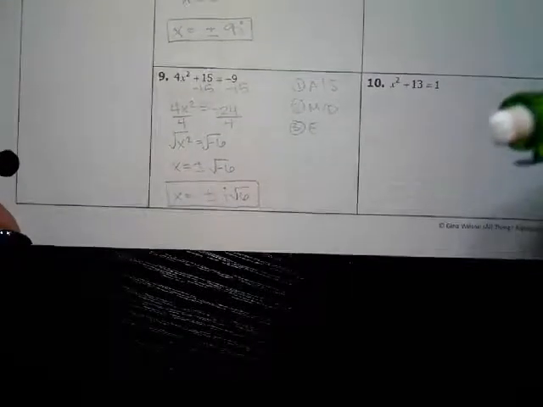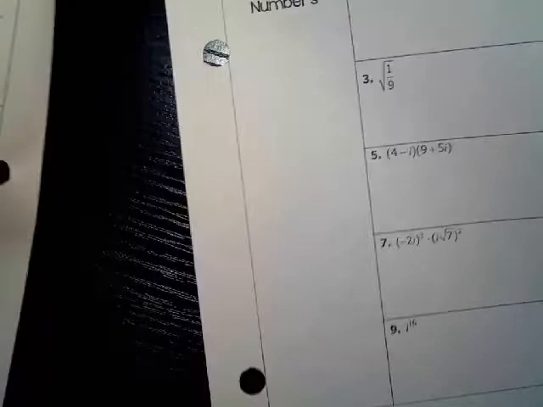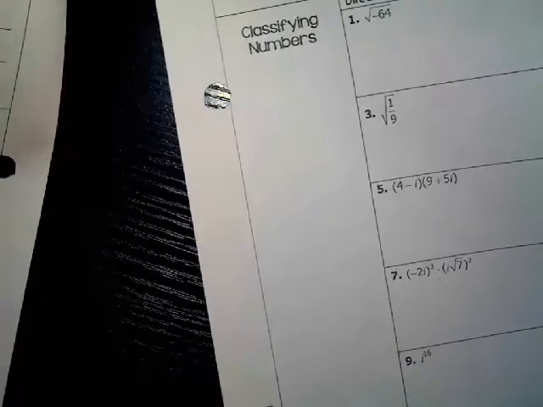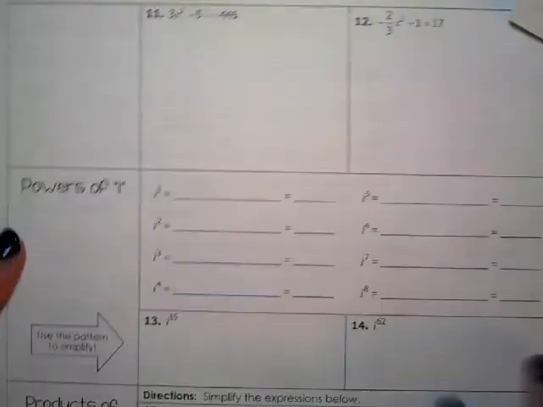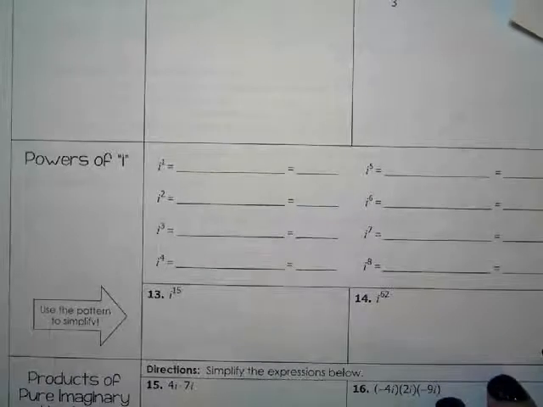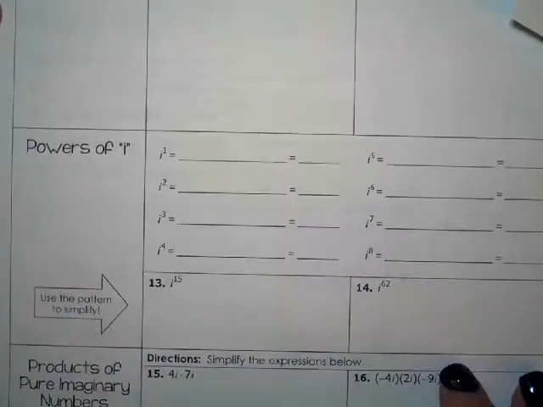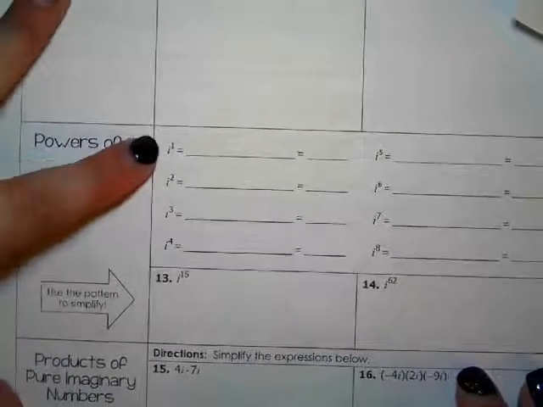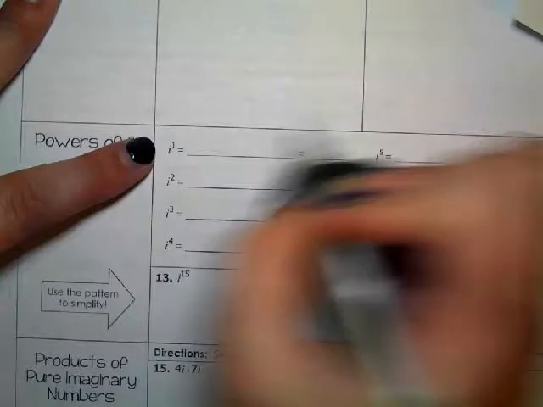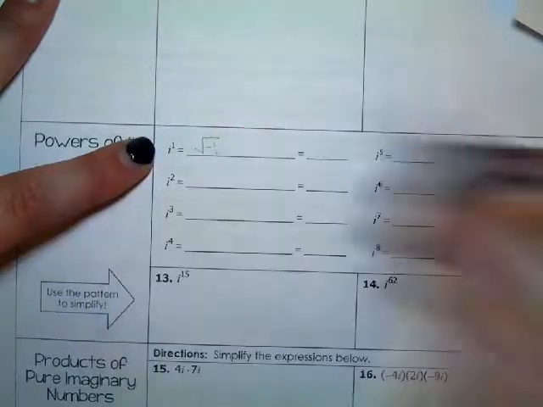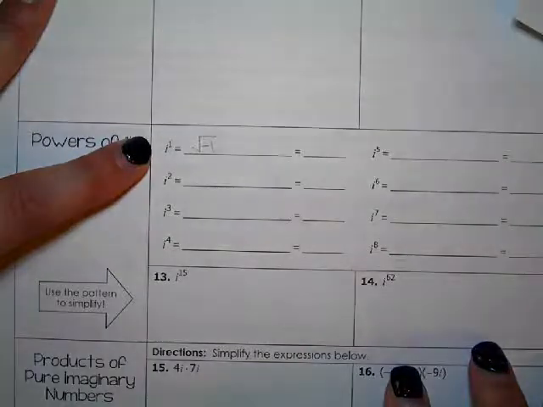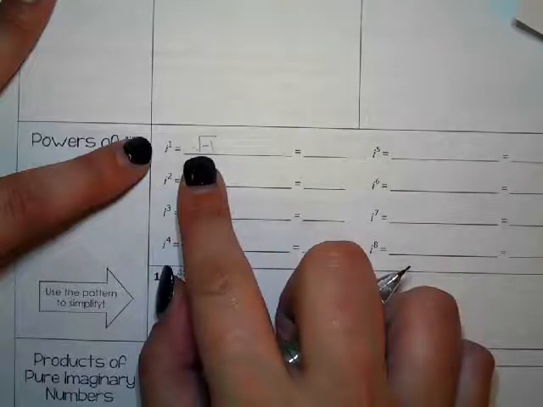All right, I think those ones are pretty good. We're going to move down to this part right here, which says the powers of i. All right, powers of i. So i to the first power is the square root of -1, which is just i.